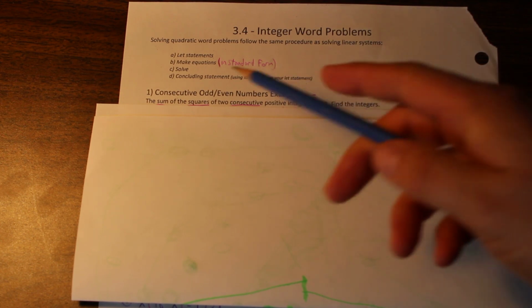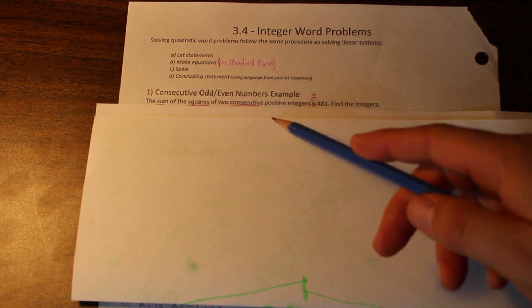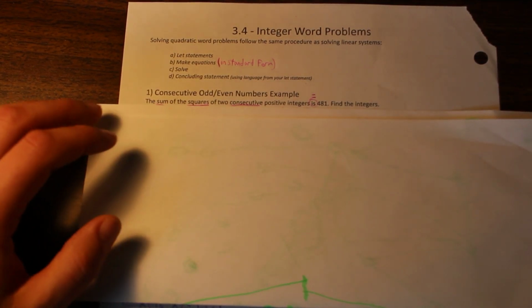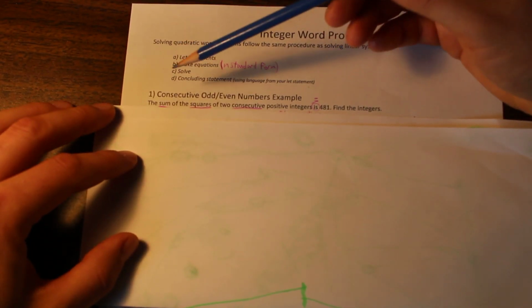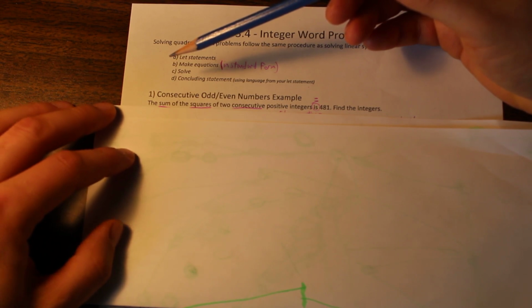So here we go. The sum of the squares of two consecutive positive integers is 481. Find the integers. We say the word integers, we just basically mean missing numbers. So, the sum of the squares, and of course in real life we would never speak like this, but in math talk you need to be able to deconstruct it.